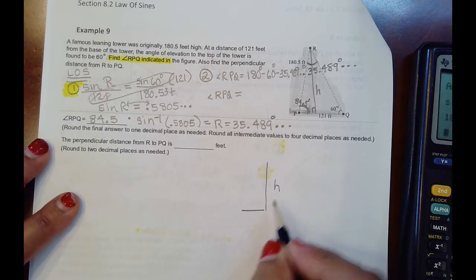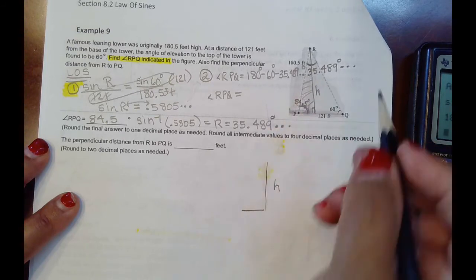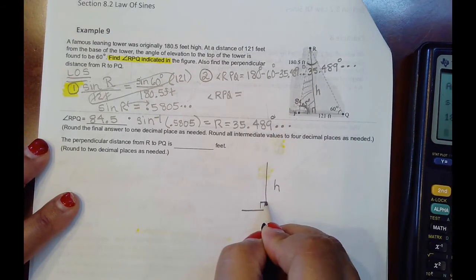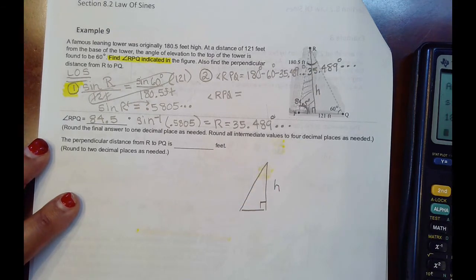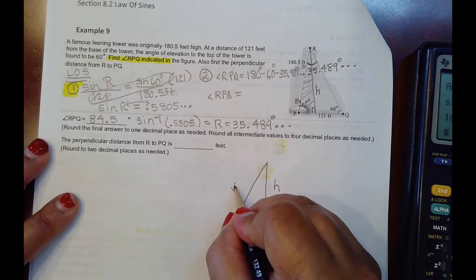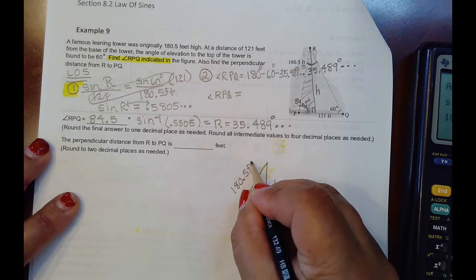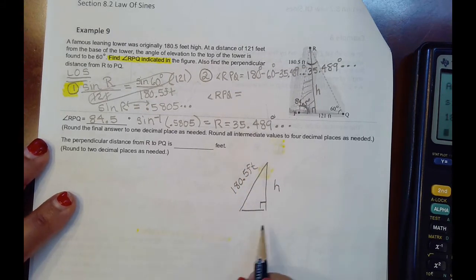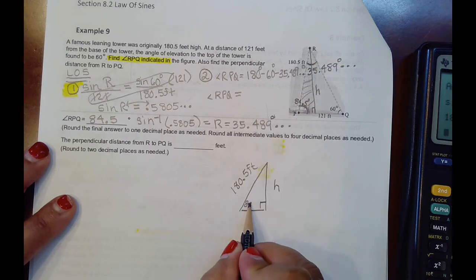It formed this little right triangle over on the left side of the main triangle, of which we have a hypotenuse of 180.5, and I know that's the hypotenuse because it's across from the right angle. And then we also have this angle of 84.5. That's that angle right in there.